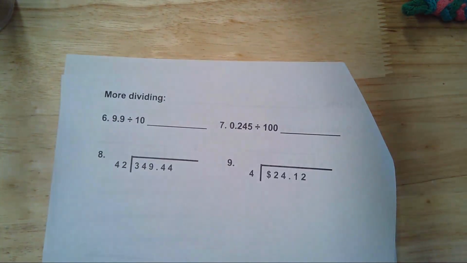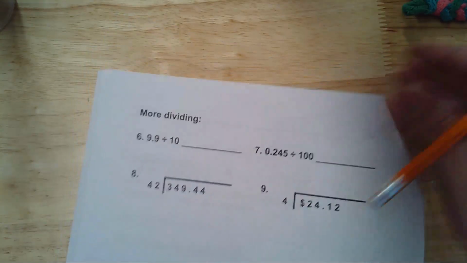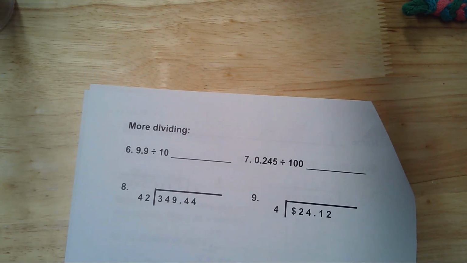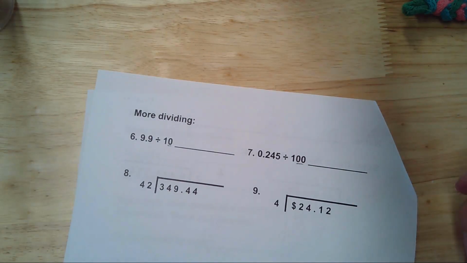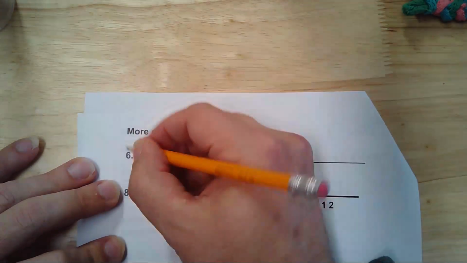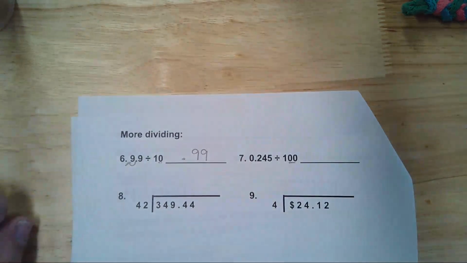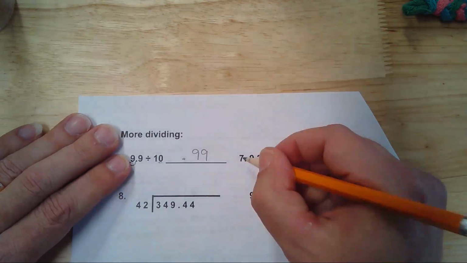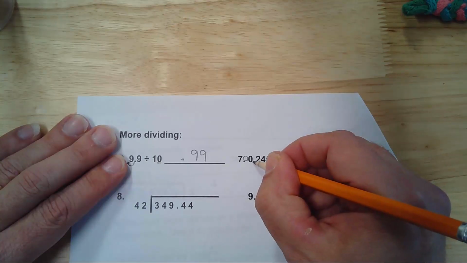More dividing. You should not need to set up a division bar here. 6 and 7 are powers of 10 division. Whenever we're dividing by powers of 10 greater than 1, each 0, or each power of 10, we just move the decimal the same number of corresponding spots to the left. So if I'm dividing by 10, that just means I move my decimal 1 spot to the left. If I'm dividing by 100, that means I'm moving my decimal 2 spots to the left.